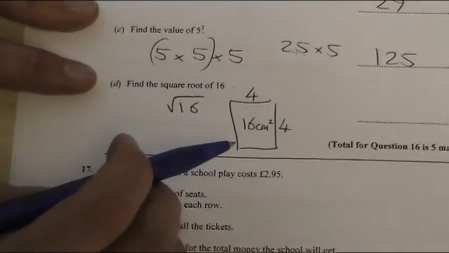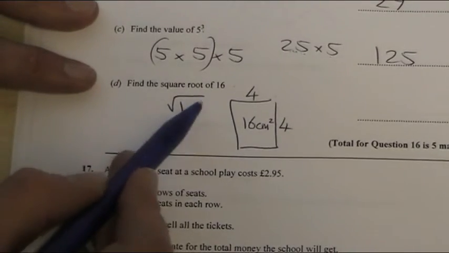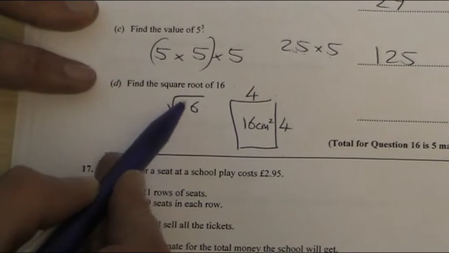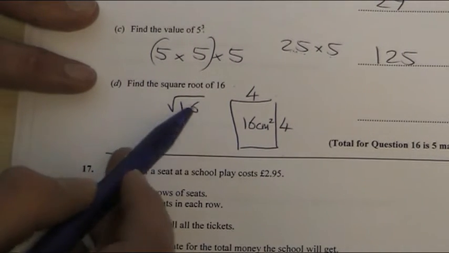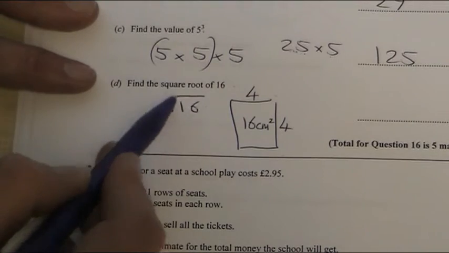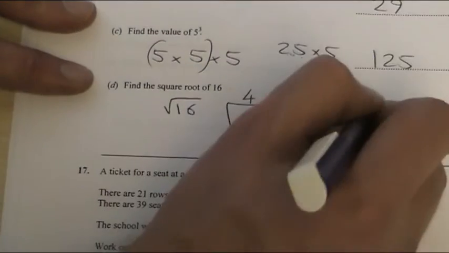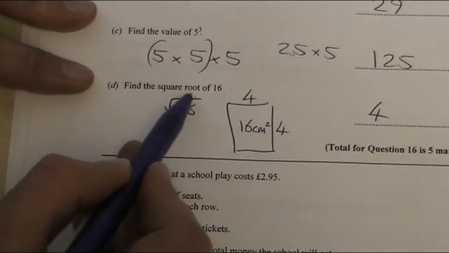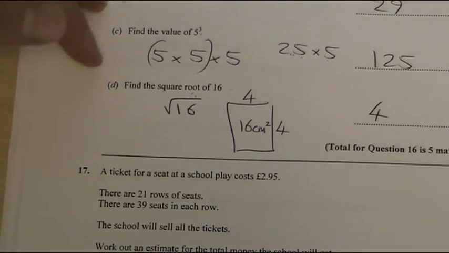So without the square picture, it's what number times by itself. So what number squared equals 16? So 4 squared is 16, so the square root of 16 is 4. So that is the answer. Square root and squaring are the inverse of each other, just like adding and subtracting.